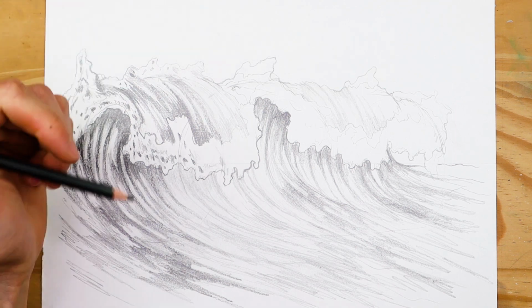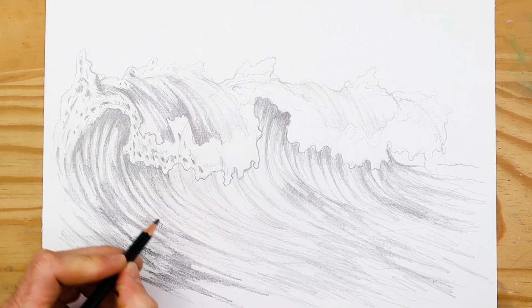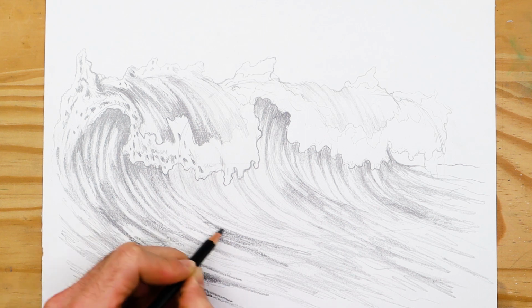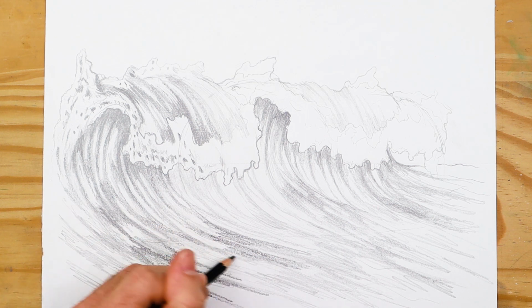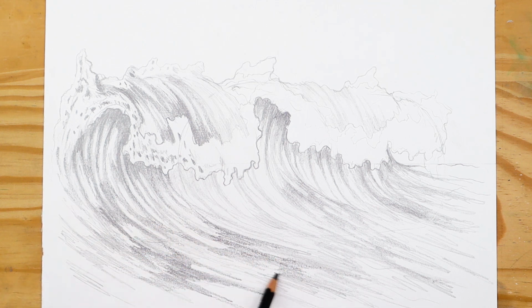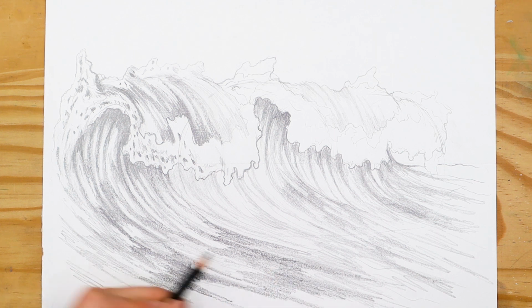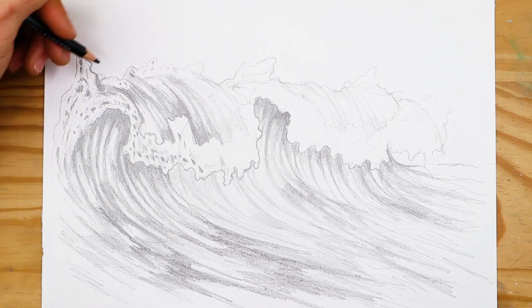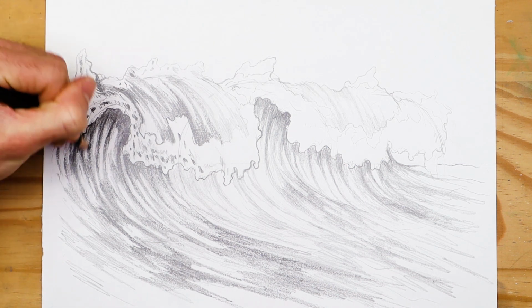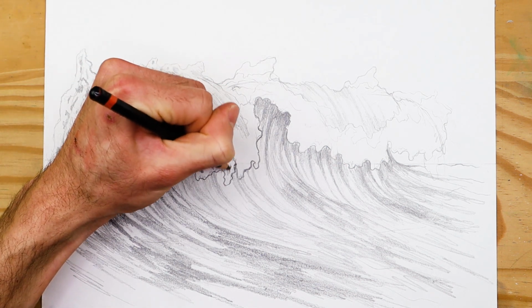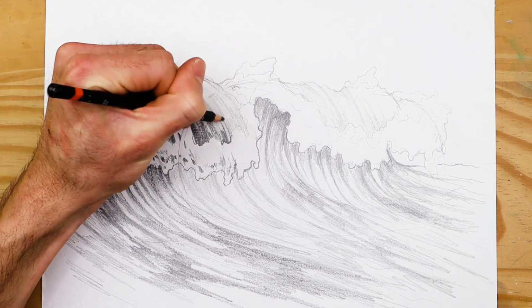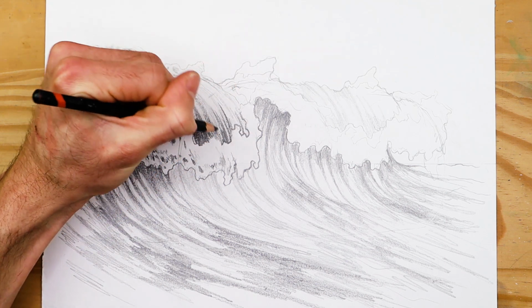Now, water is very abstract, so the way in which we can represent these ripples through a drawing process is to integrate these moments of shading that form in this zigzag pattern along the surface area of the water as it flows and curls in on itself, but then also strategically leaving out these little negative moments to represent highlights within the water itself.